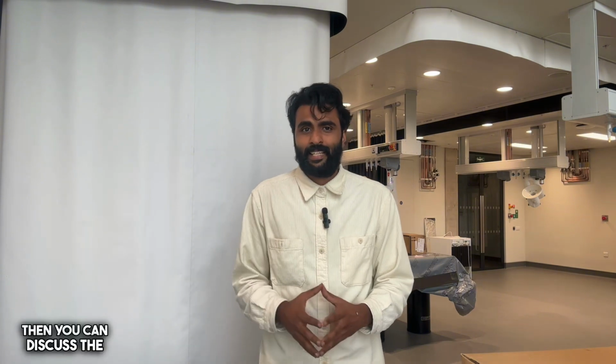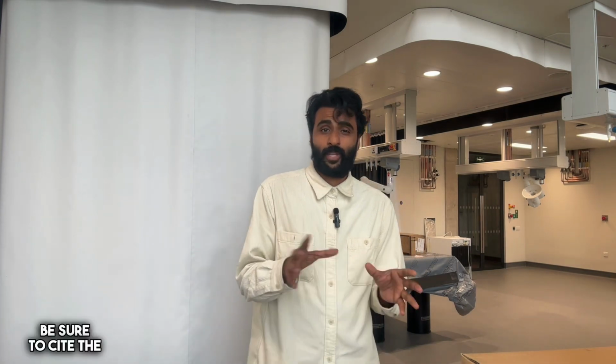You can start by identifying the key concepts and theories in the field. Then you can discuss the findings of previous research studies. Be sure to cite the sources properly. Citation is really important. Once you have summarized the existing research, you should identify the gaps in the literature. These gaps could be theoretical, methodological, scientific, or sometimes empirical. Explain how your research will address these gaps.